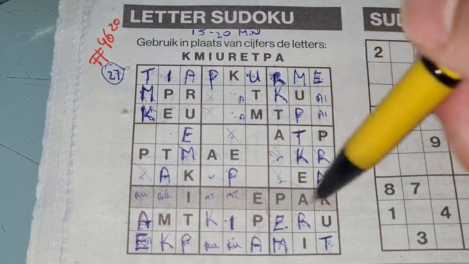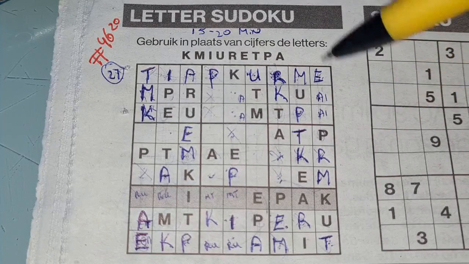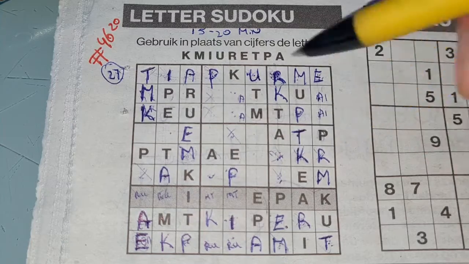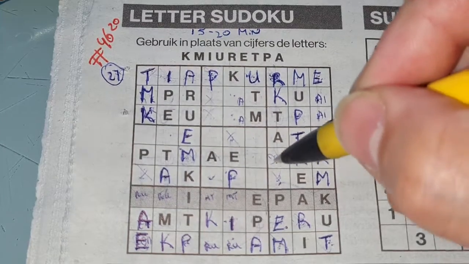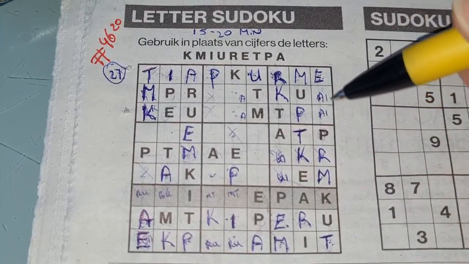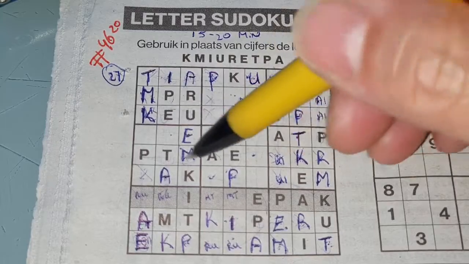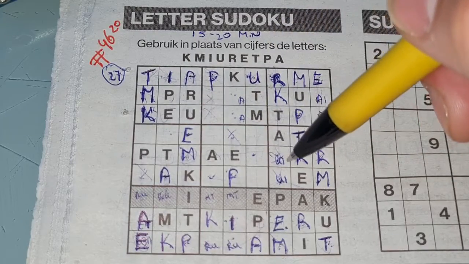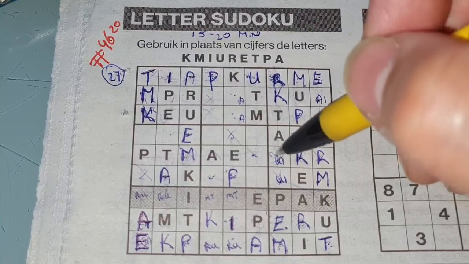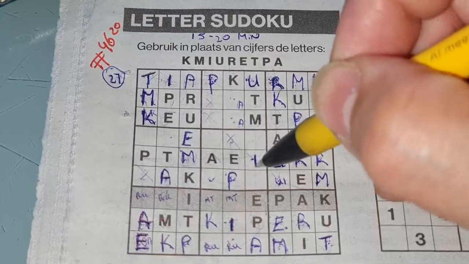Alright, two missing letters in this big square: the I is missing and the letter U is missing. I and the U. Cannot fill this yet. Need to mark those boxes. So here we have also two missing letters in the middle row, the U and the I. We have a U there, so no U there. U should be here, and the I goes there.